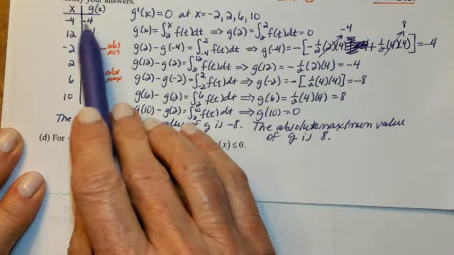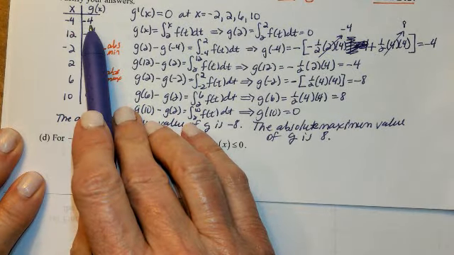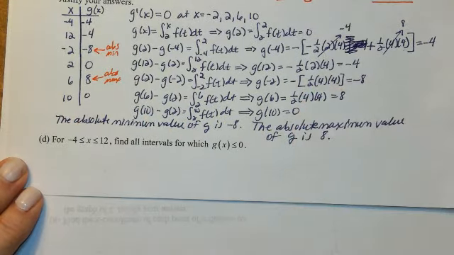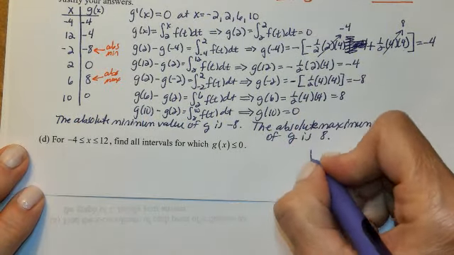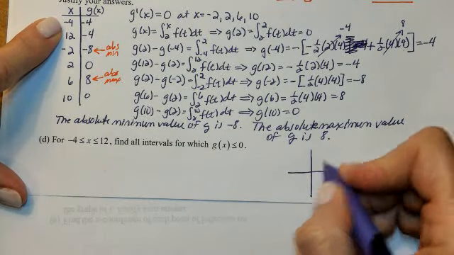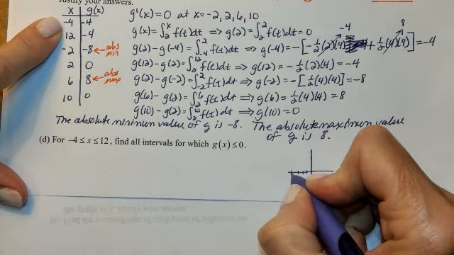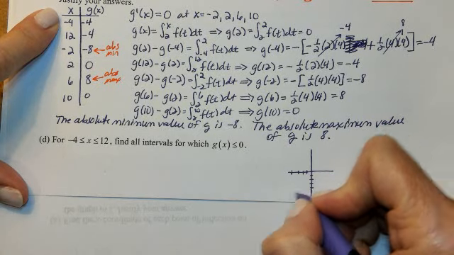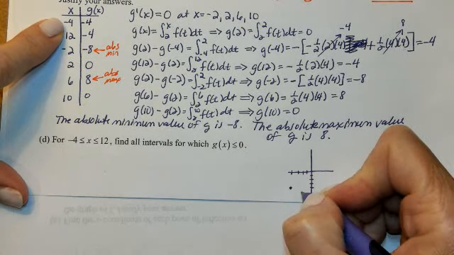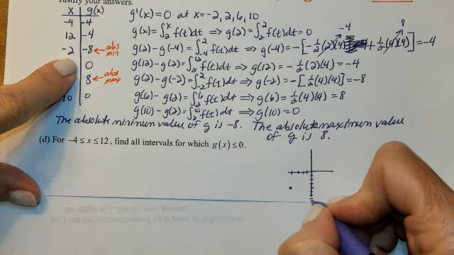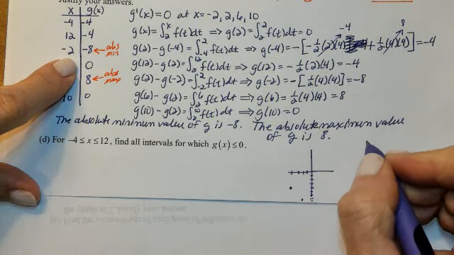When x is negative 4, G is negative 4, okay? So to get an idea of what's going on, I might come off to the side here and plot these values. When x is negative 4, G is negative 4. When x is negative 2, G is negative 8. Cram that in there.